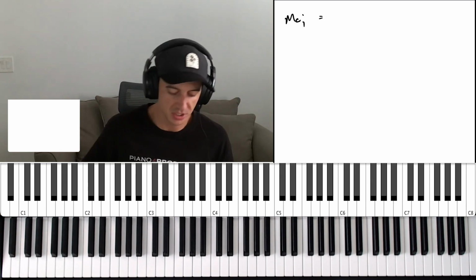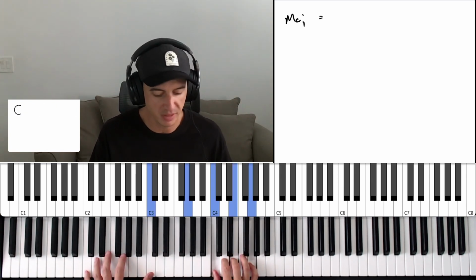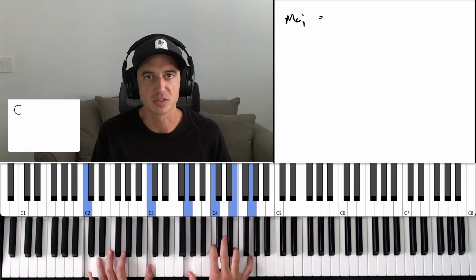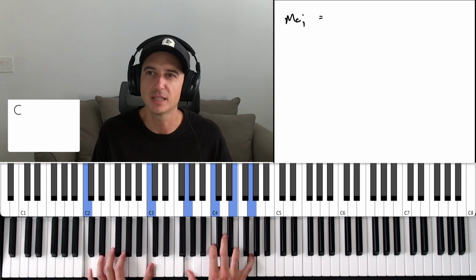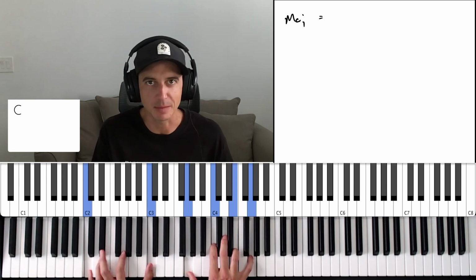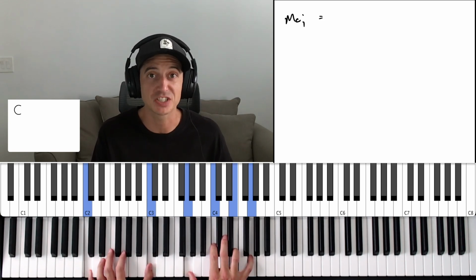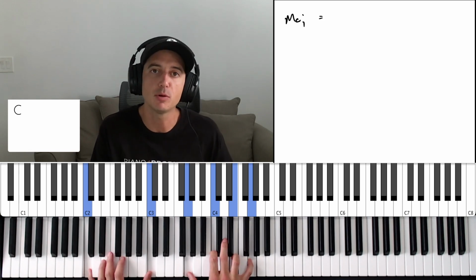So let's start out with just our major triad. Now we already know what this one is. This one's just kind of happy, but it's plain, it's vanilla, but it also feels very stable. So if I were to put an adjective to this, I would say stable and happy.